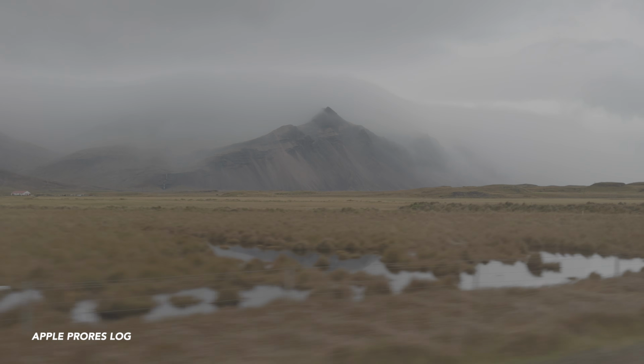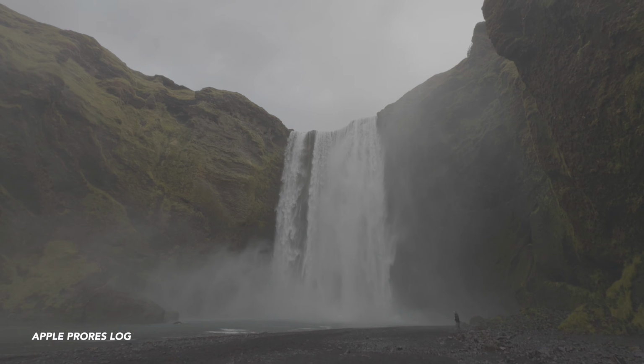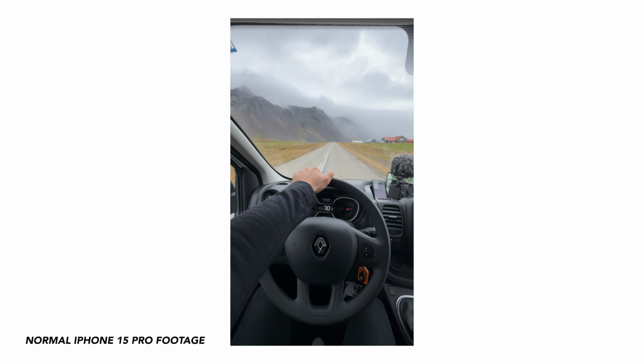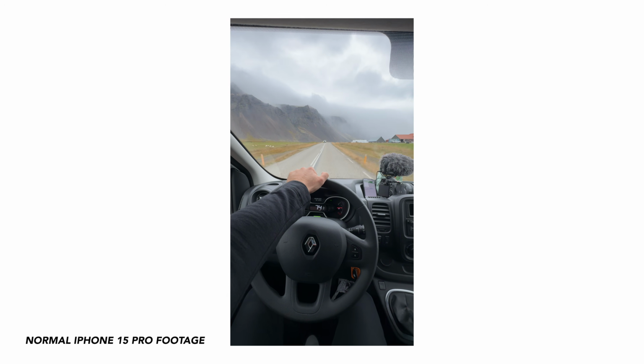Well, basically, Apple ProRes log is a picture profile you're gonna be able to film with on the iPhone 15 that's gonna give you a very flat picture profile. It's gonna be less processed and it's gonna give you more dynamic range. In the past, when you filmed with your iPhone, it would automatically add in contrast and saturation and its own look into the image, which was often a dead giveaway that it was mobile phone footage.